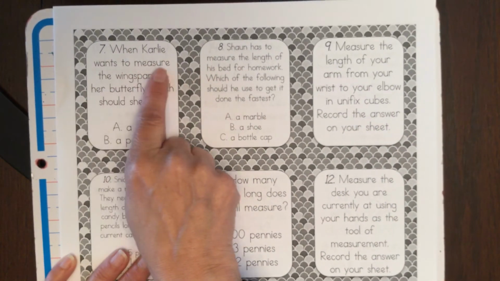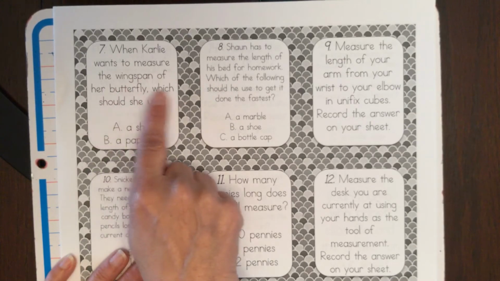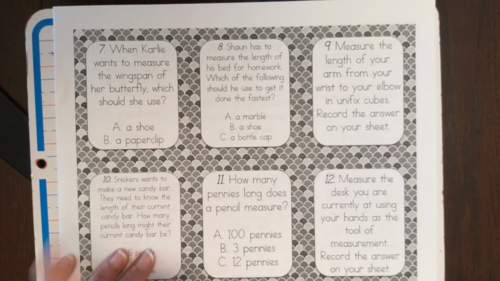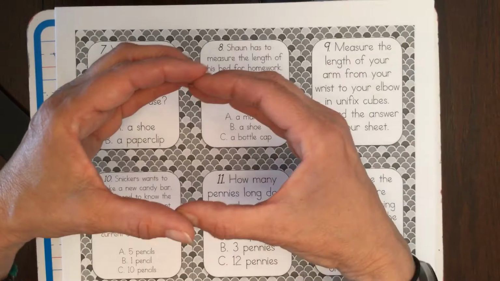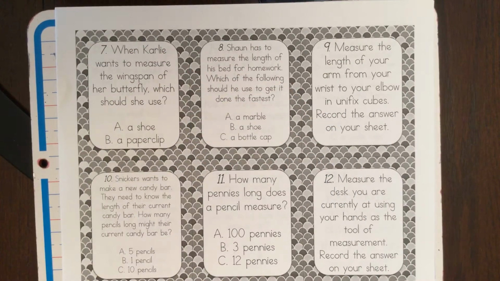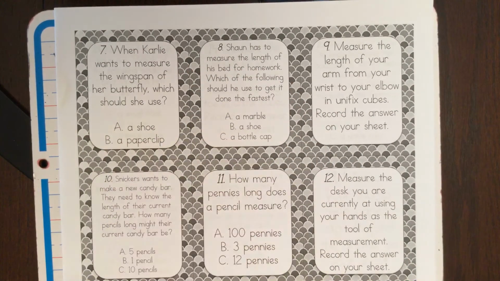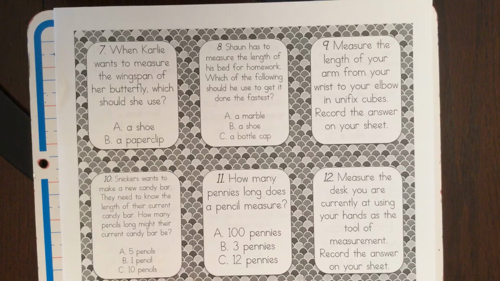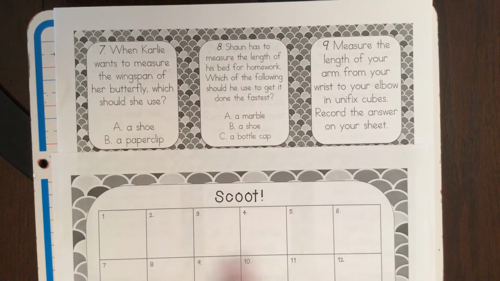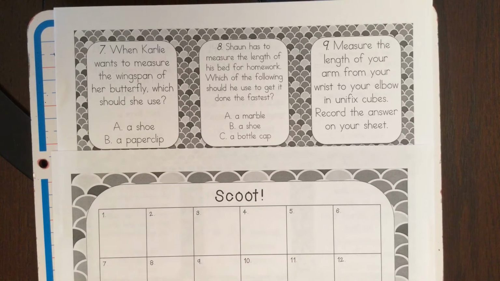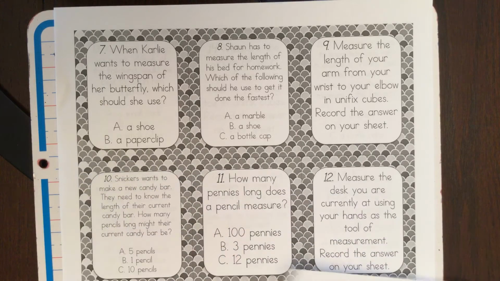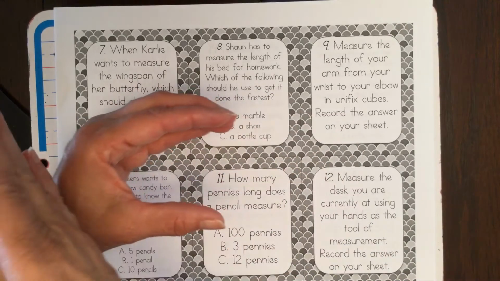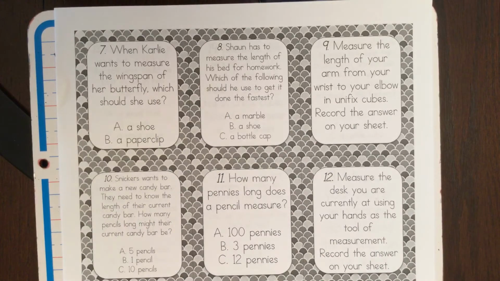When Carly wants to measure the wingspan of her butterfly, which should she use? A butterfly. So a butterfly is about that big. What would be a better thing to measure with? A, a shoe, or B, a paperclip? Remembering that a butterfly is about that big. Write your answer down, letter A or letter B under number 7, A for a shoe or B for a paperclip. The best way to measure the wingspan, that's how wide it goes from wing to wing of a butterfly. If you're not ready to move on, pause.